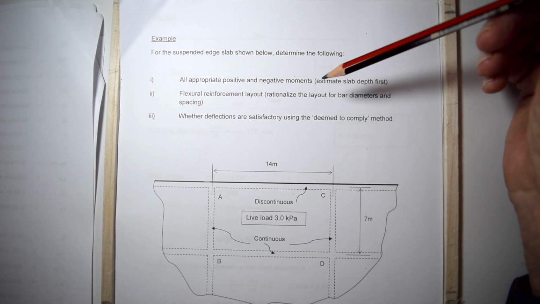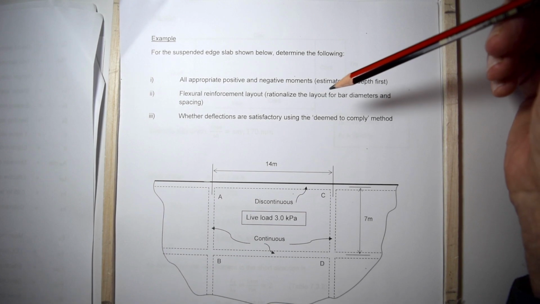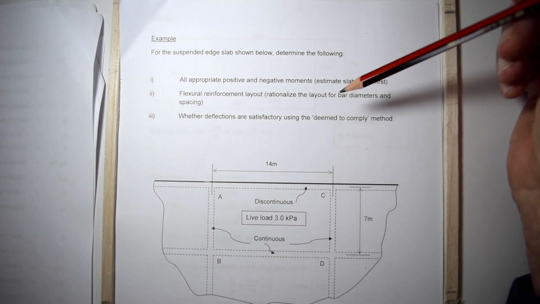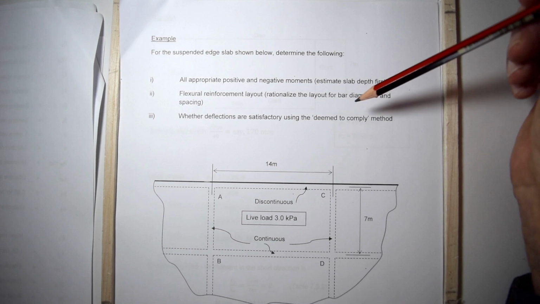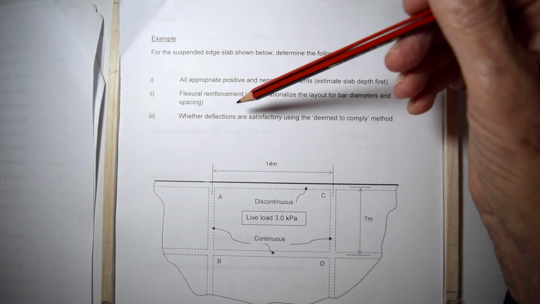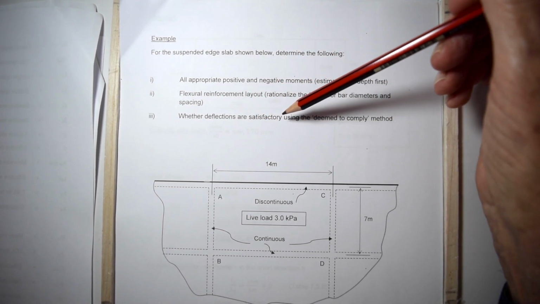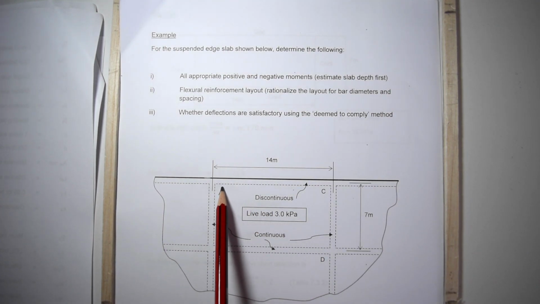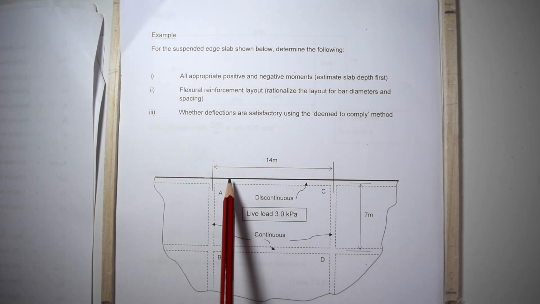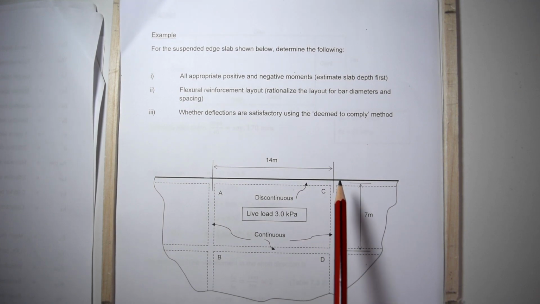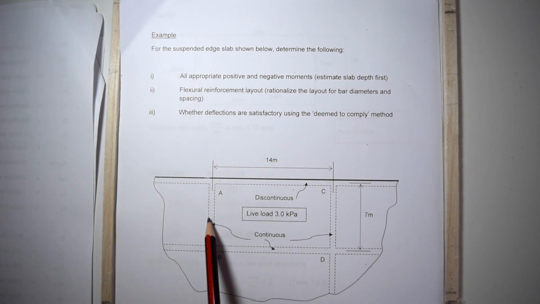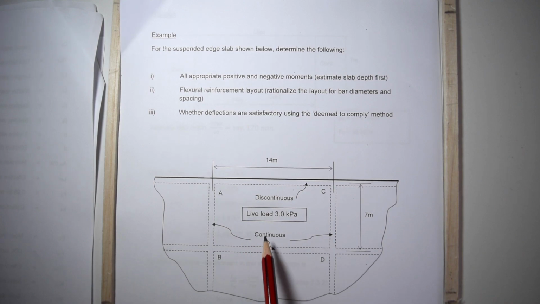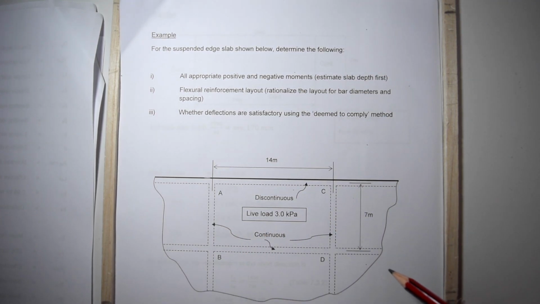When we rationalize it, you don't use the purely theoretical answers that you gain from doing the calculations. You have to be practical. And then third thing, whether the deflections are satisfactory using the deemed to comply method. So here we have a two-way slab with a long edge discontinuous. The three other edges are continuous, and that will help you select the right coefficients from the table.